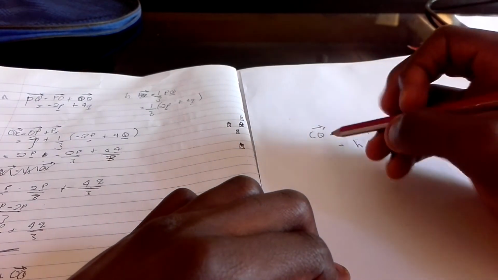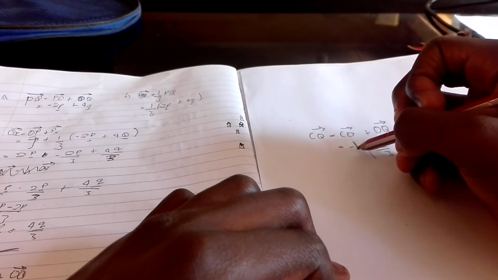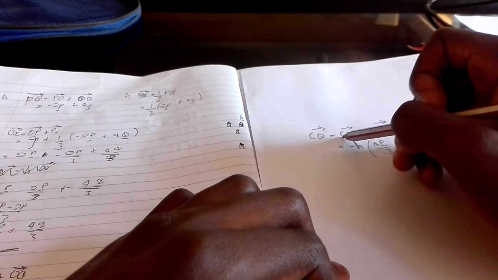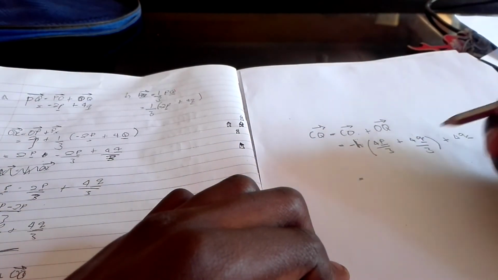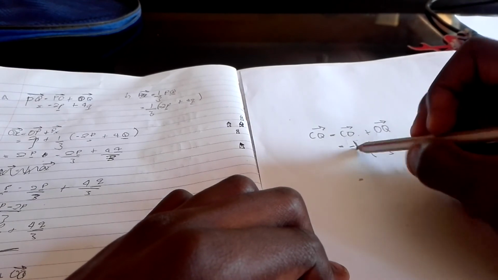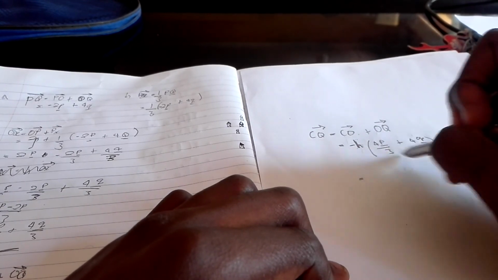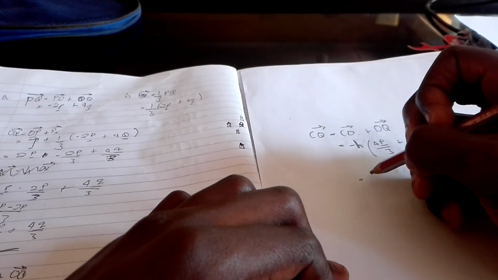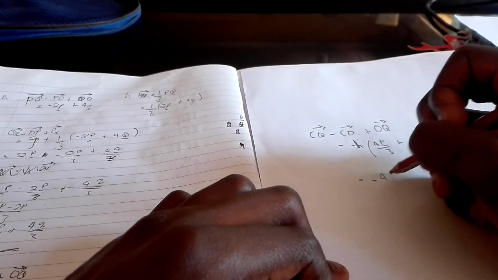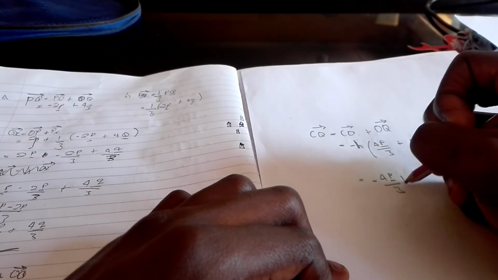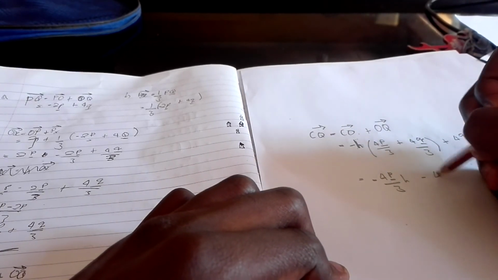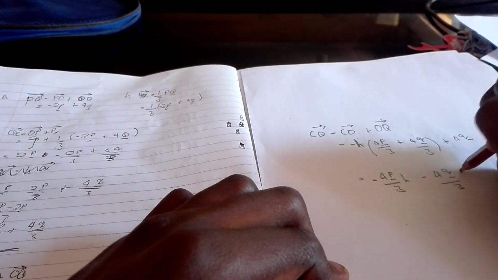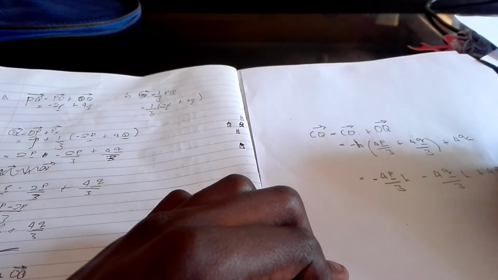This will be negative h instead because it's not OC, it's CO. When the letters switch, the sign changes. Now we can go on and multiply the negative h times the values in the bracket. So we're going to have negative 4p over 3 h minus negative 4q over 3 h plus 4q.